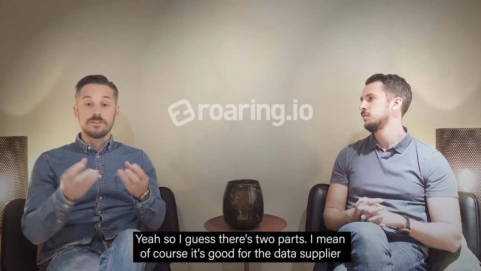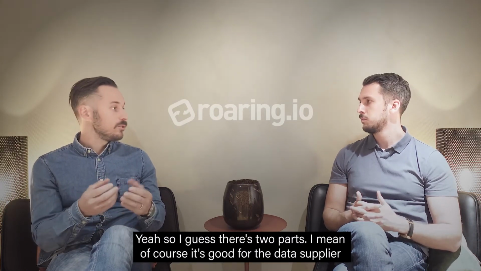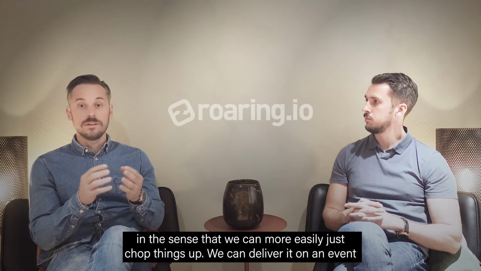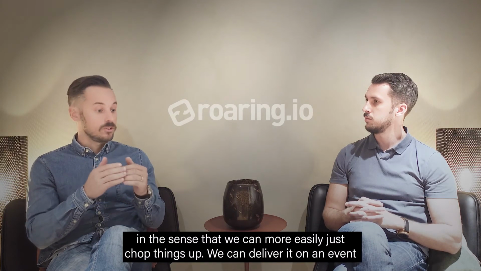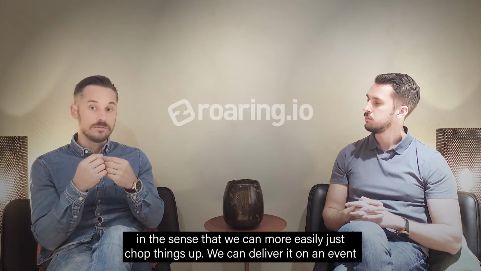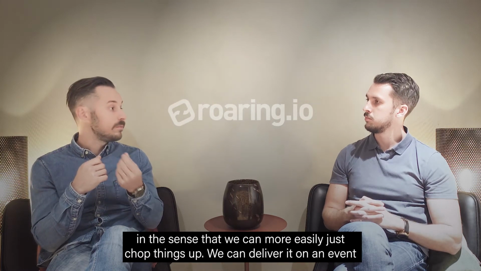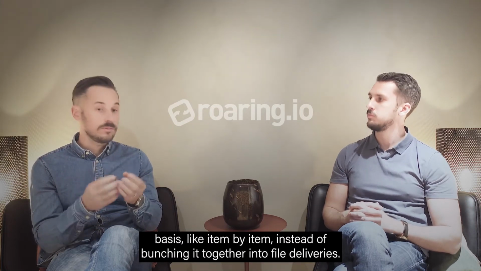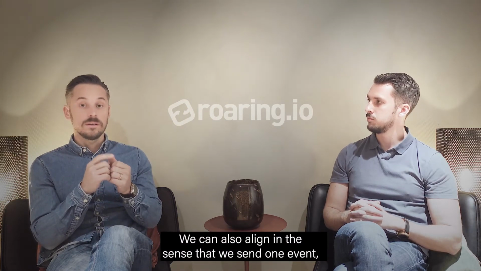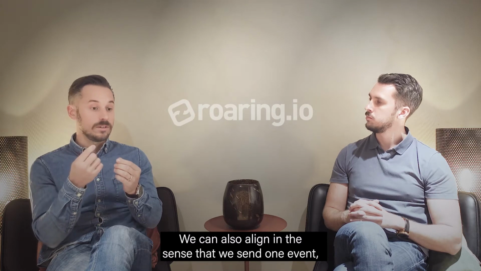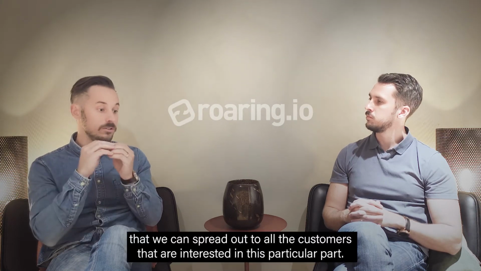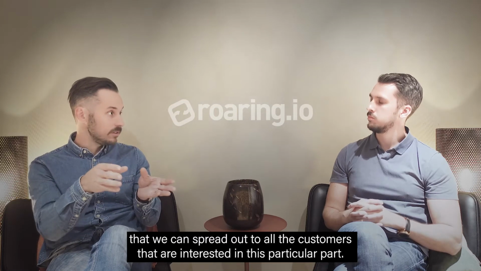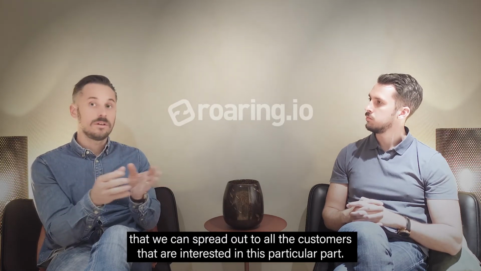Yeah, so I guess there are two parts. It's of course good for the data supplier in the sense that we can more easily chop things up and deliver it event based, item by item, instead of bunching it together into file deliveries. We can also align in the sense that we send one event that we can just spread out to all the customers that are interested in this particular part.